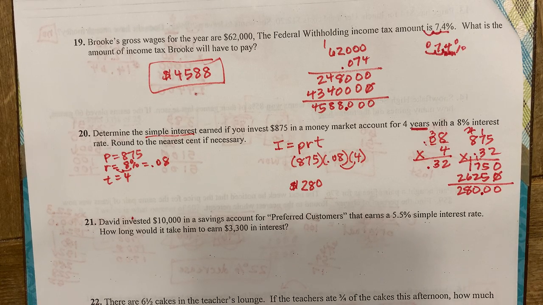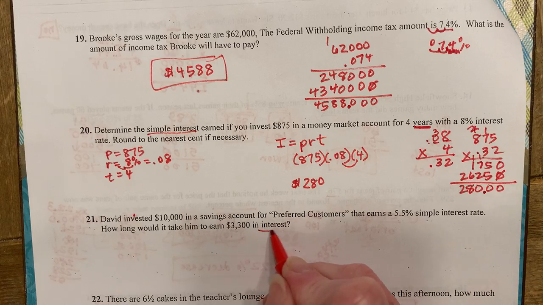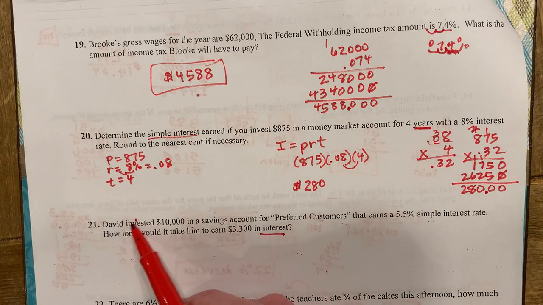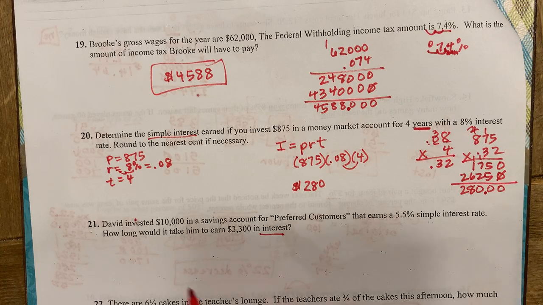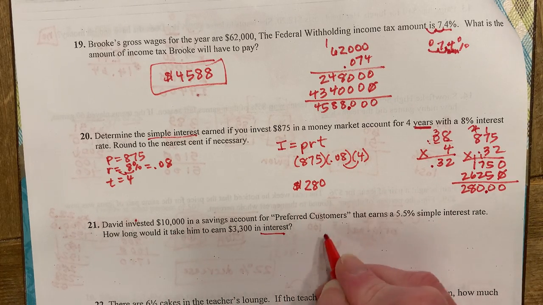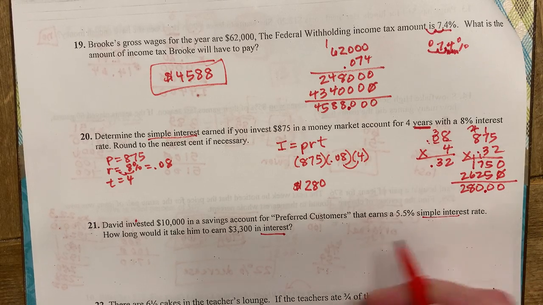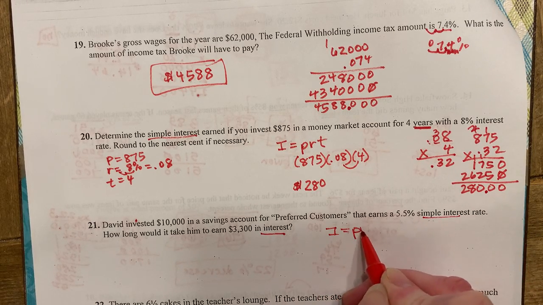David invested $10,000 in a savings account for preferred customers that earns a 5.5% simple interest rate. How long would it take him to earn $3,300 in interest? So this time, I want to know how long it takes to make the interest of $3,300. So this is slightly different. It's still simple interest, right? They tell me that right there. So I'm still able to use this formula.